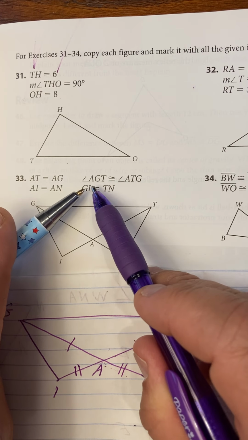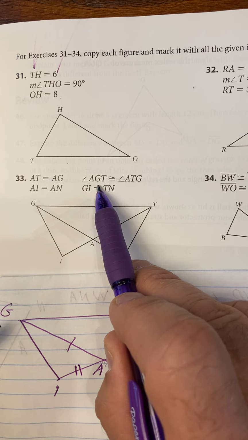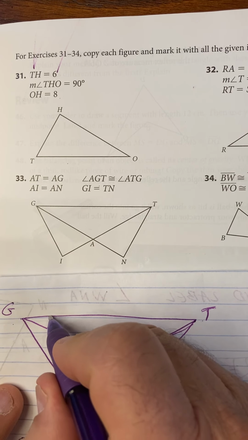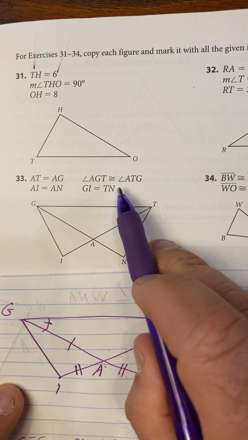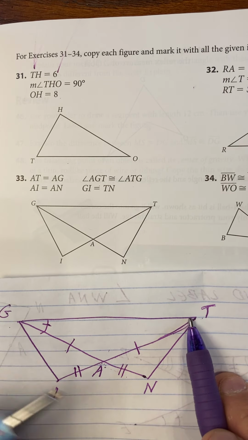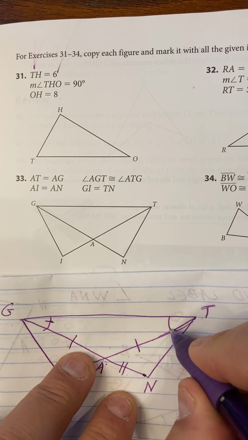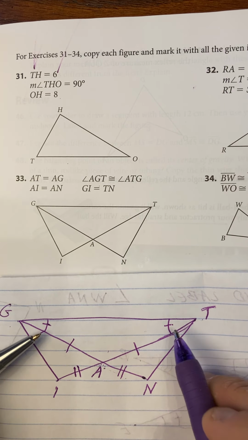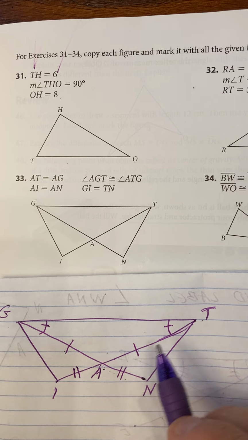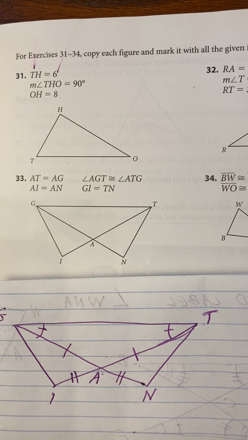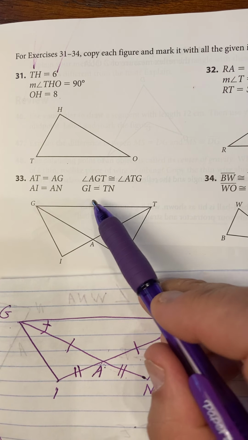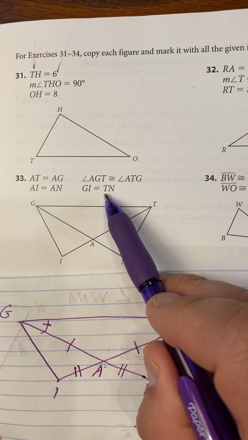Okay. Angle AGT, the middle letter is G. There's your vertex. From A to G to T is congruent, so I'm going to use 1 hash mark, to angle ATG. The middle letter is T. From A to T to G, that angle. Same number of hash marks. Now, angles having one hash mark and sides having one hash mark, that you can do. That's allowable because these are angles and these are sides, two different things.